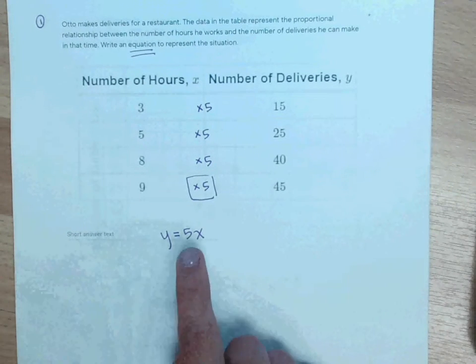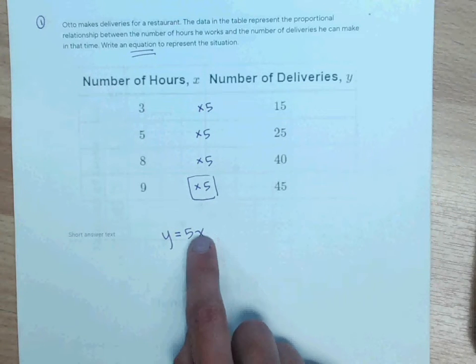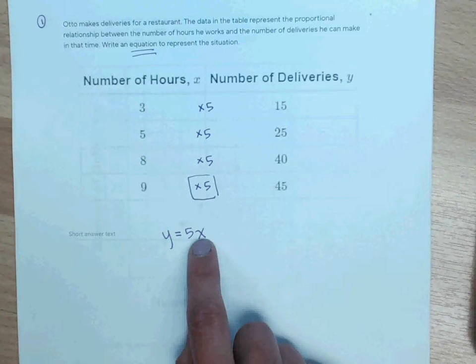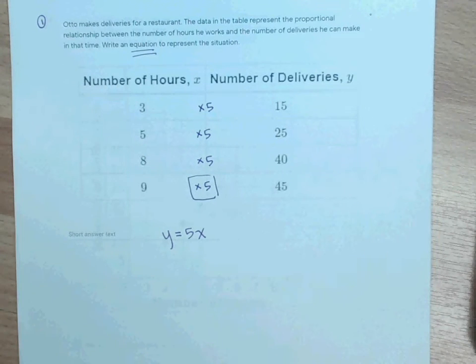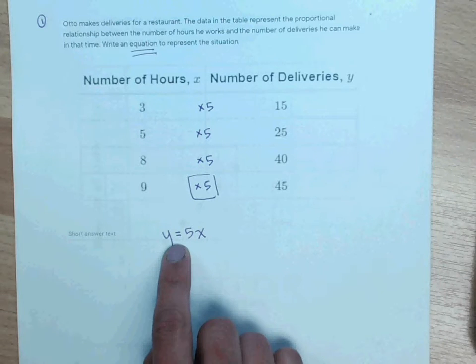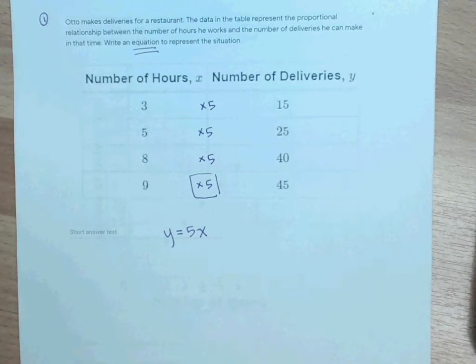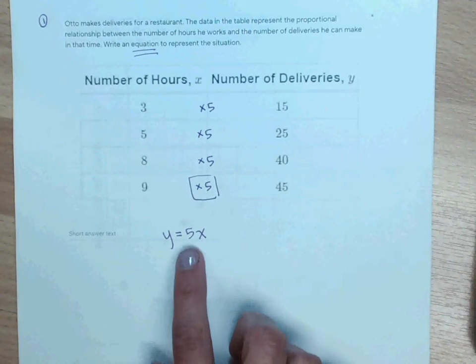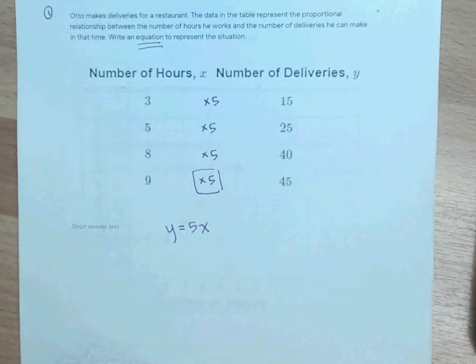Because for each number of hours, x, no matter how many hours he works, we can multiply that by 5 to get the number of deliveries that he can make. So y equals 5 times x.